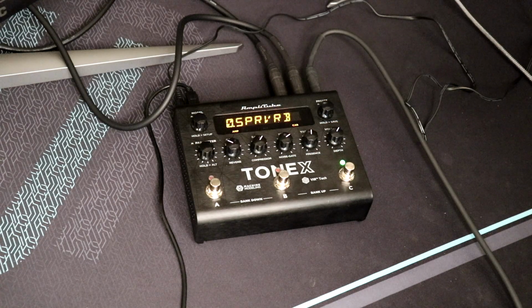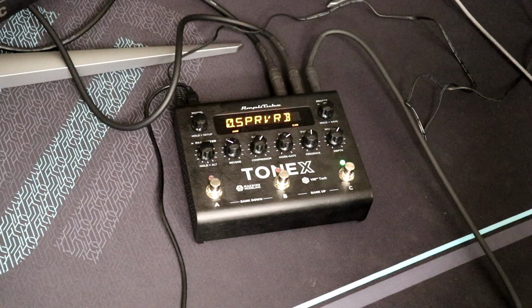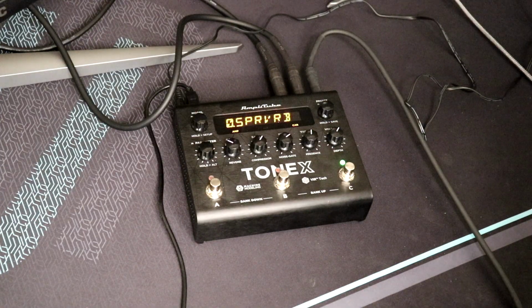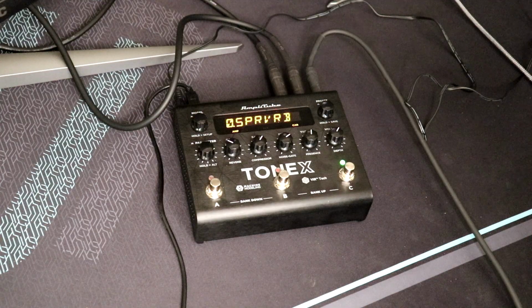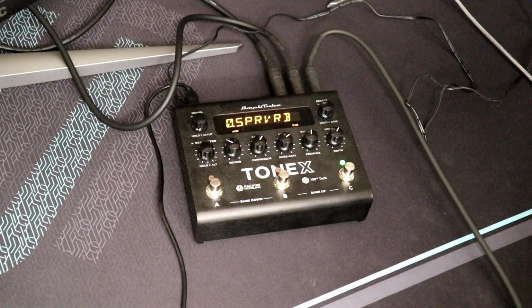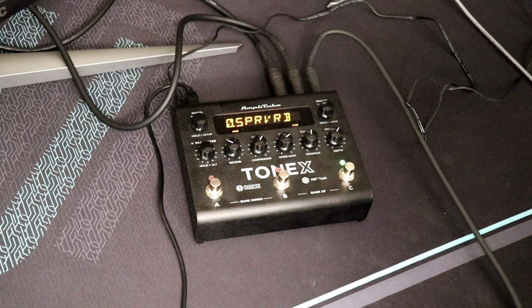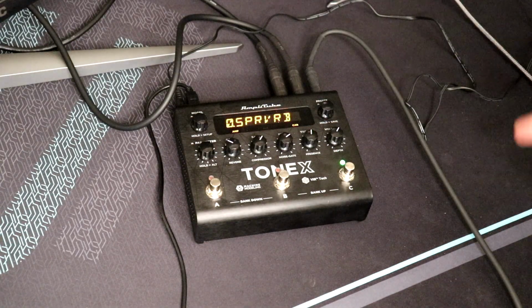If I play a bar chord B at the 7th fret and use that low 7 string, which has a B on it, you get a kind of a sense of that spring reverb there. So there you go, spring reverb.